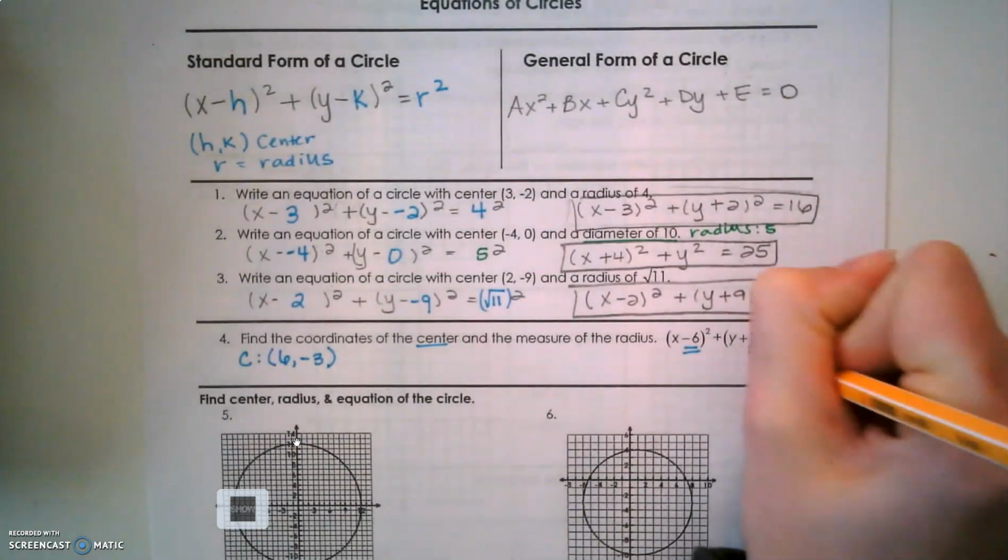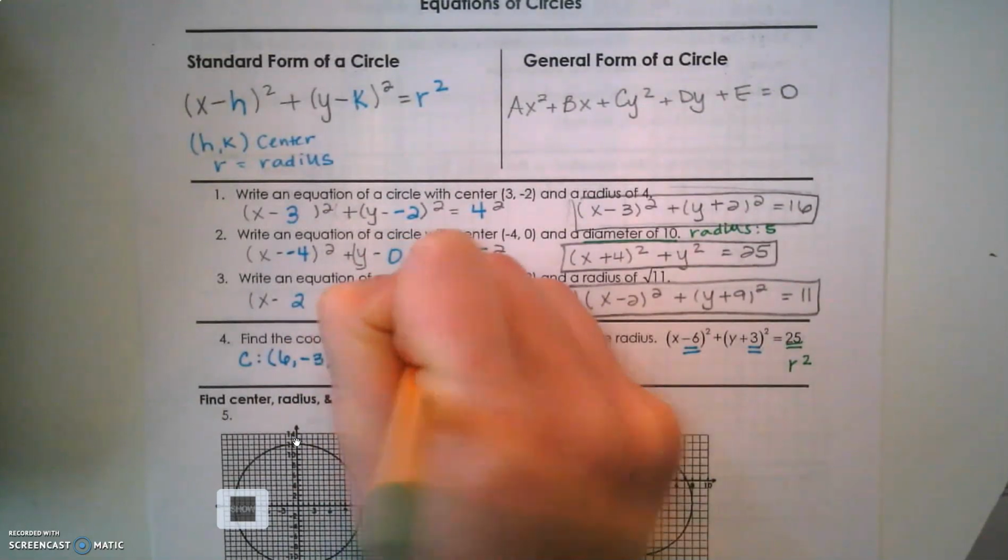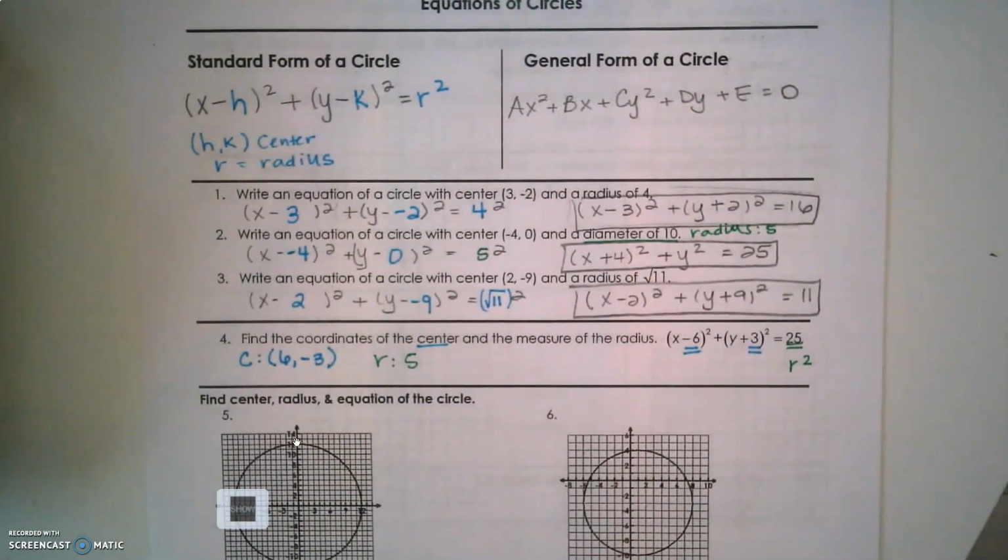This is equal to your radius squared. So remember to take the square root of it. Your radius is 5.